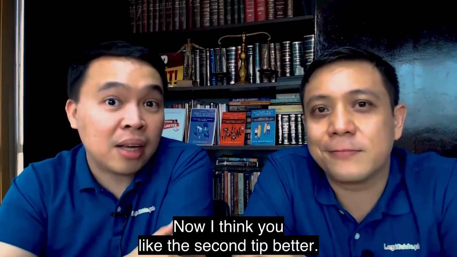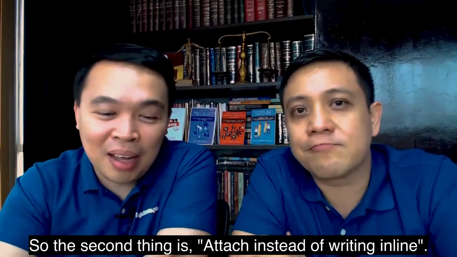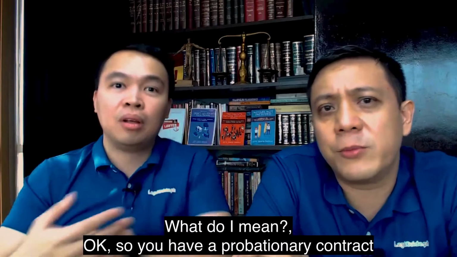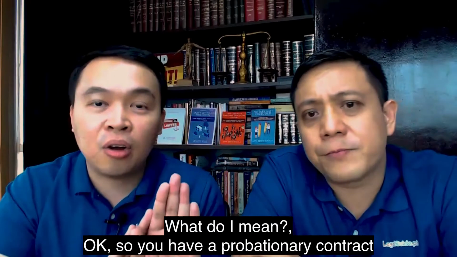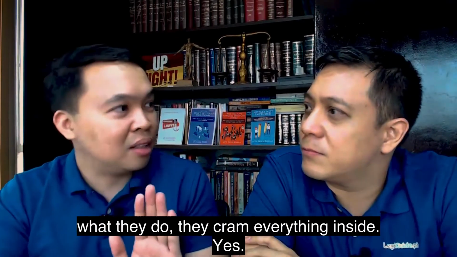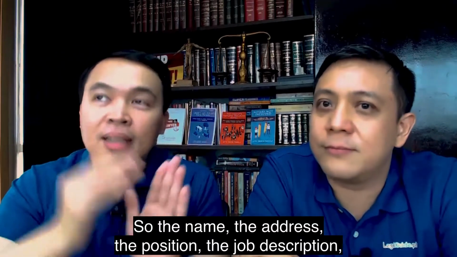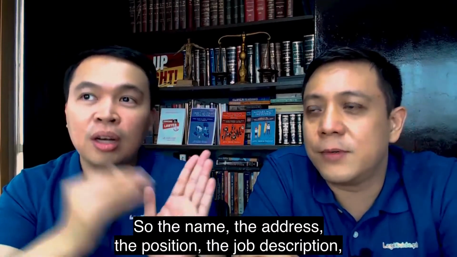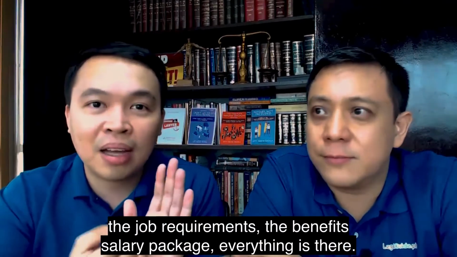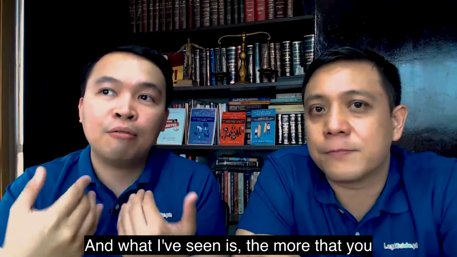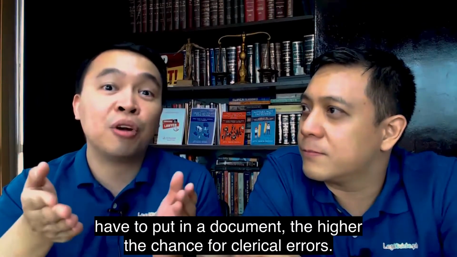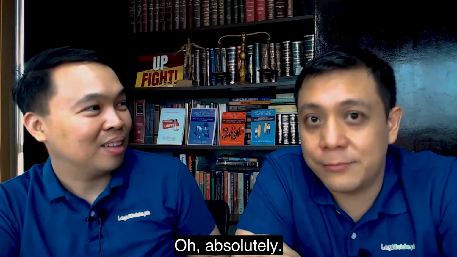Now I think you like the second tip better. So the second tip is attach instead of writing it in line. What do I mean? Okay, so you have a probationary contract, and for most people, what they do, they cram everything inside. The name, the address, the position, the job description, the job requirements, the benefits, the salary package, everything is there. And what I've seen is the more that you have to put in a document, the higher the chance for clerical errors. Oh, absolutely.